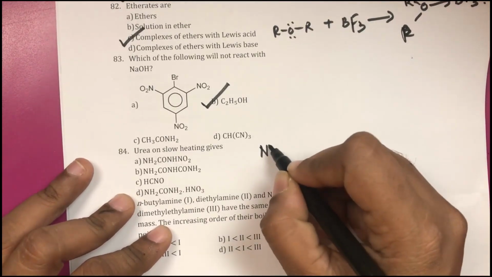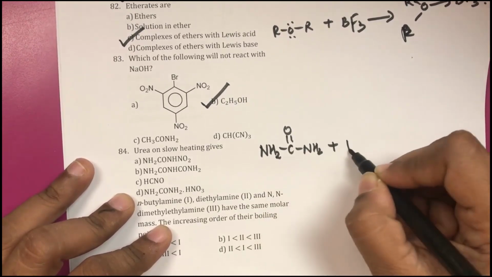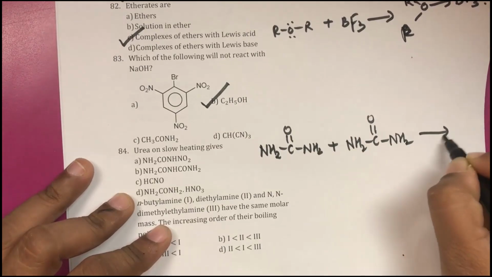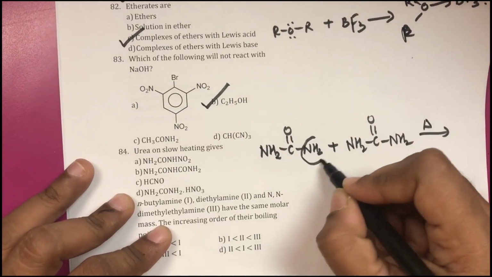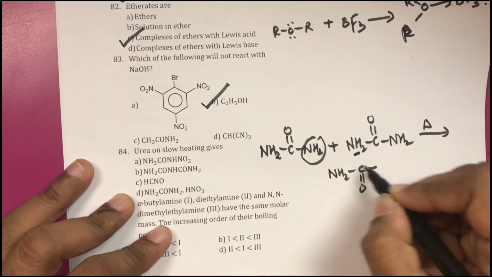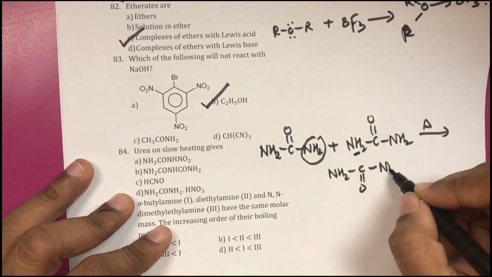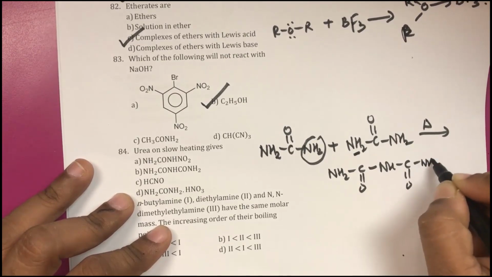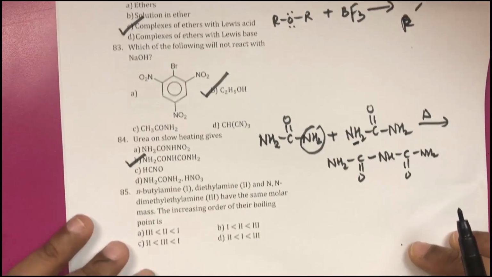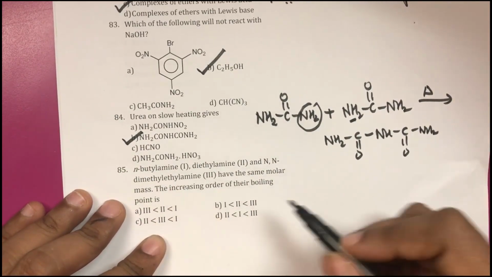If I talk about urea, it's NH2, C double bond O, NH2. If we take 2 molecules of it, on slow heating we'll lose ammonia. So NH2 is lost from here and H is lost from here. So I'll get NH2, C double bond O, and over here only this N is left, NH. So NH, C double bond O, NH2. This is biuret, which is formed in the reaction. Hence option B. We have question number 85.